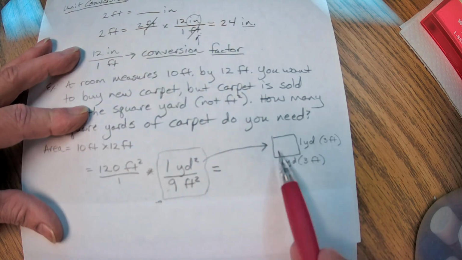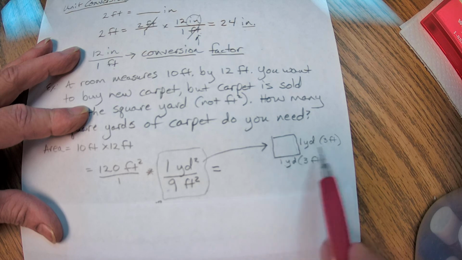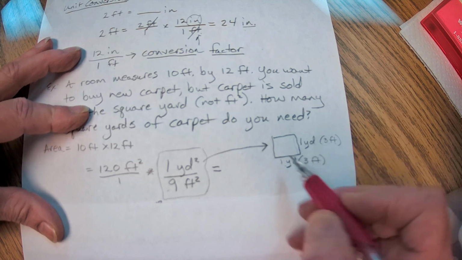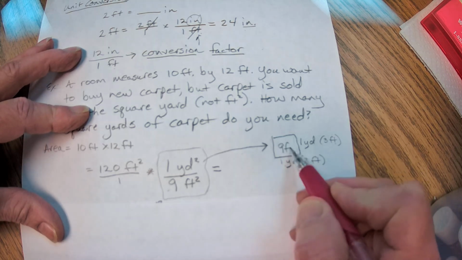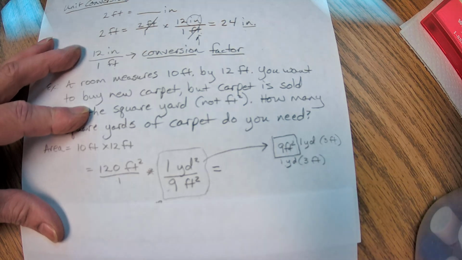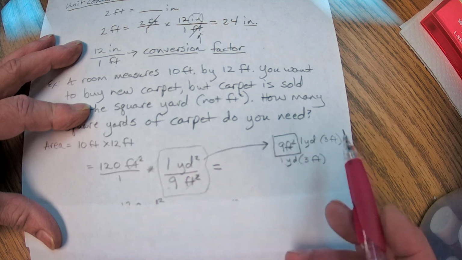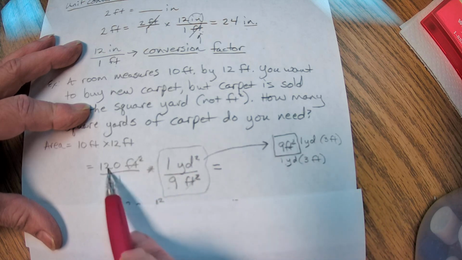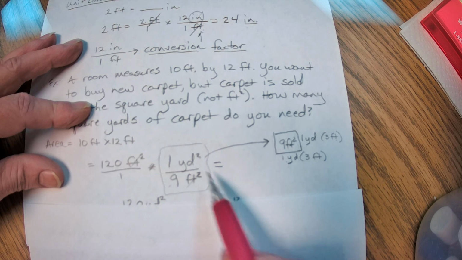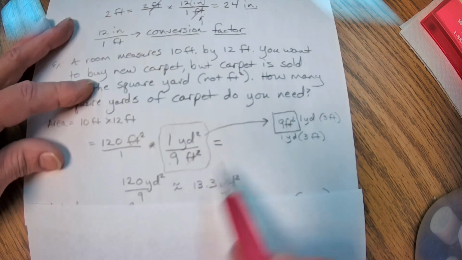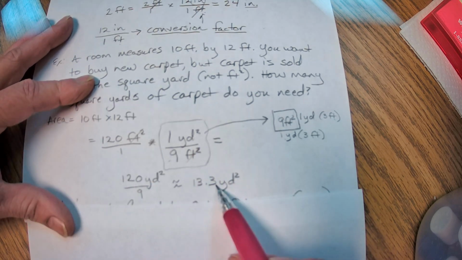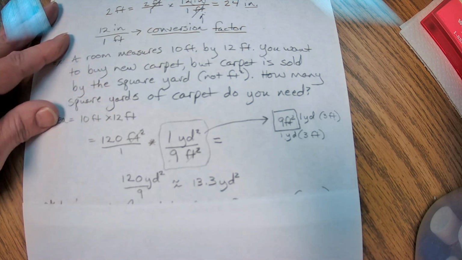And if you need a visual, here's a square yard. That means that it measures 1 yard by 1 yard, but a yard is 3 feet. So this really measures 3 feet by 3 feet, which is 9 square feet. Okay, so we're going to cancel the feet. And what we have left is 120 over 9 square yards. And 120 over 9 is about 13.3. So you would need 13.3 square yards to carpet that room.